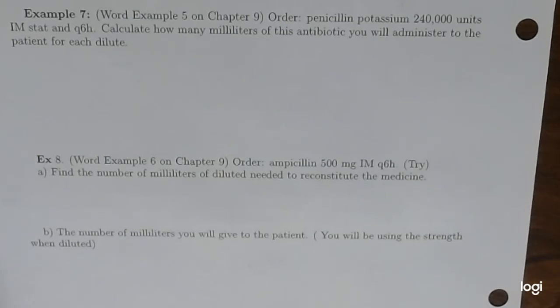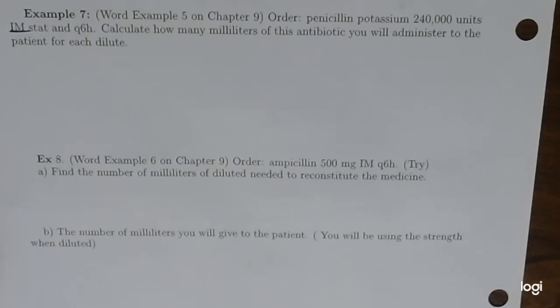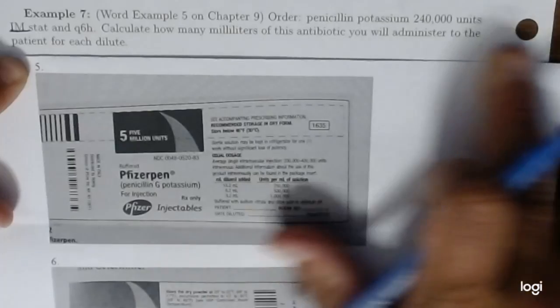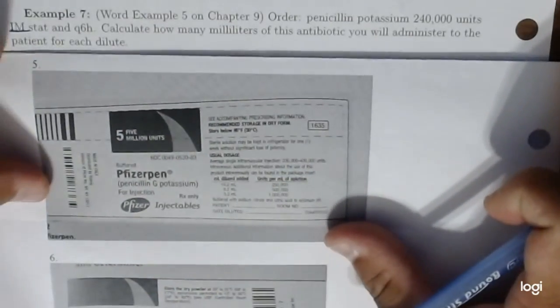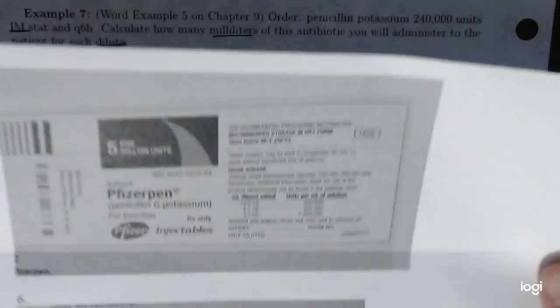So this one goes to number 5 on here. It says order penicillin potassium 2,400 units IM stat per 6 hours. Calculate how many milliliters of this antibiotic you would administer to the patient for each dilute. All right, let's look at number 5 here. The question now says, determine how many milliliters you would administer for each dilute. So we have multiple dilutes we're probably going to look at.